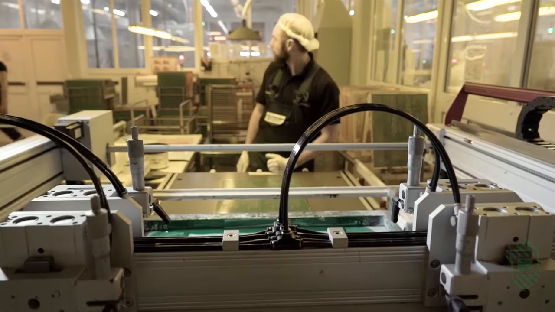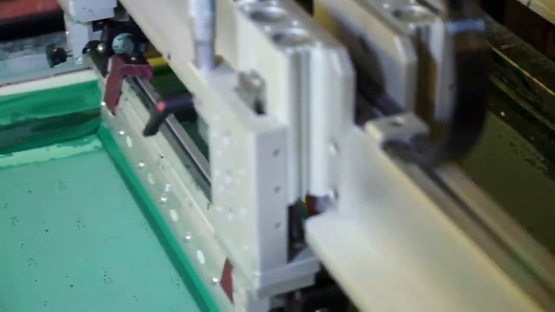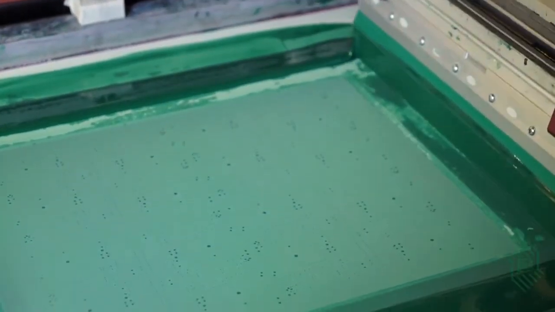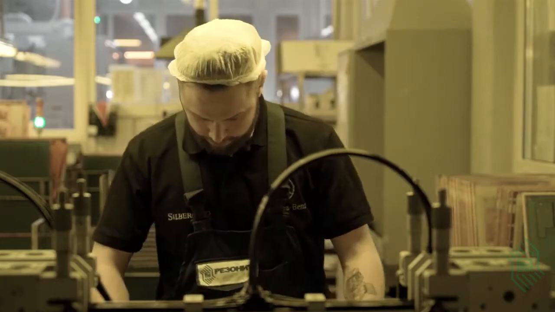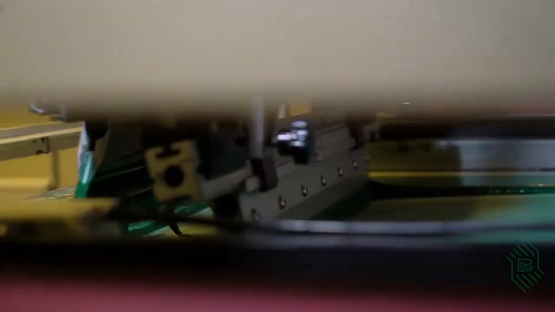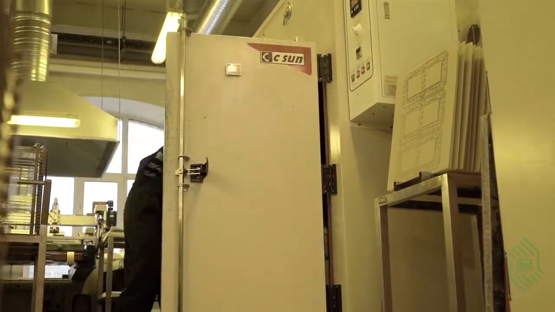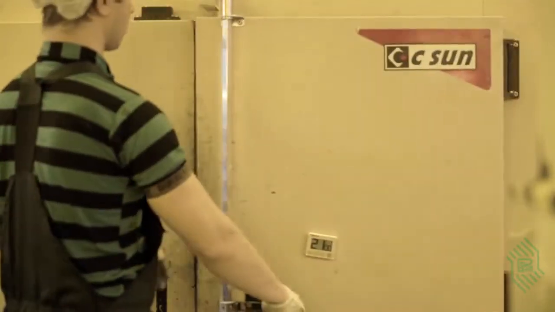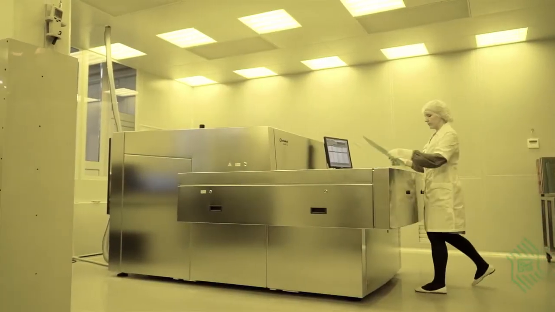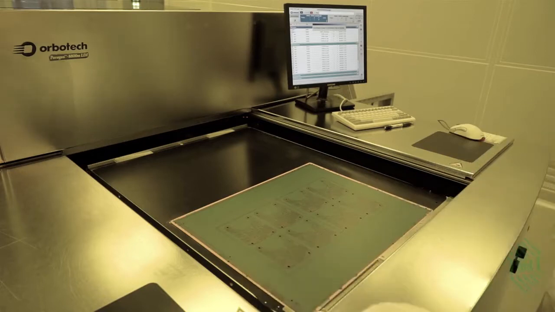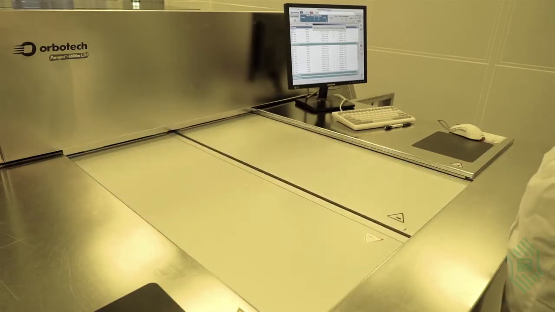Liquid solder mask is pressed with a squeegee through a screen over the entire surface of the panel on the screen printer. For double-sided PCBs, the process is repeated. The applied layer is dried in the oven until a dry surface is formed. In the direct imaging machine, the solder mask is selectively exposed by UV light.